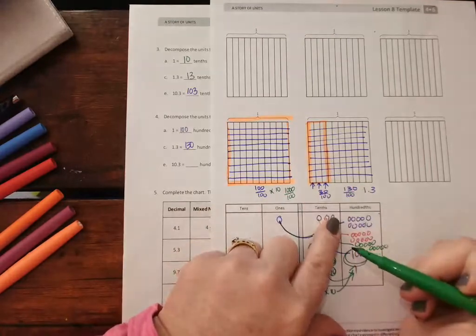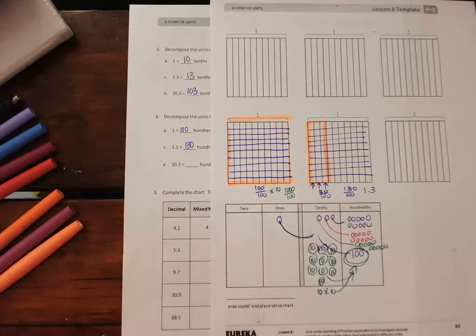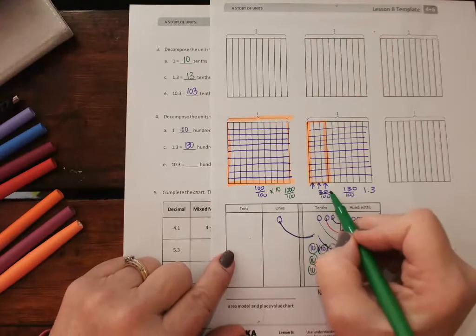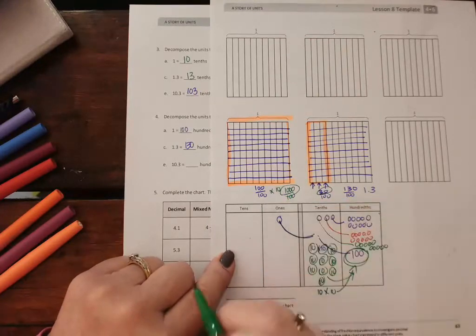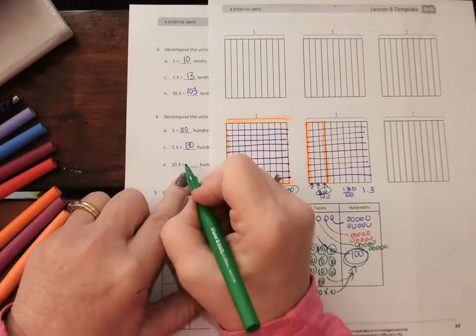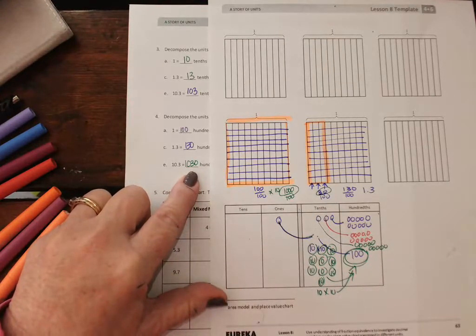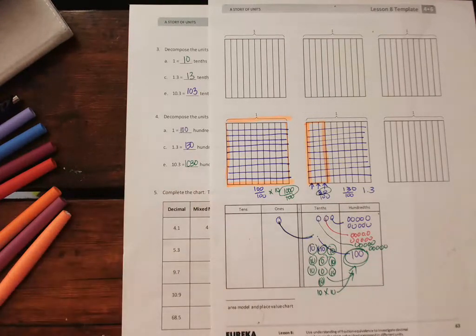And I would have 30 still of my hundreds, because I already have hundreds right there. So 30 and 1,000, and I would add those together and I would have 1,030 hundreds. Kind of mind-blowing, isn't it?